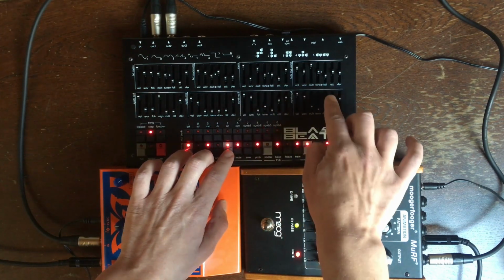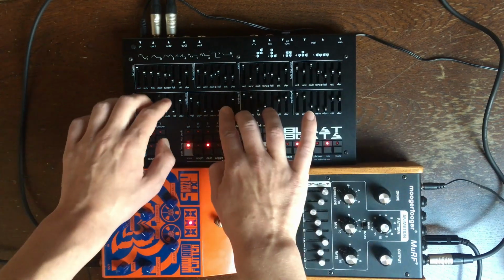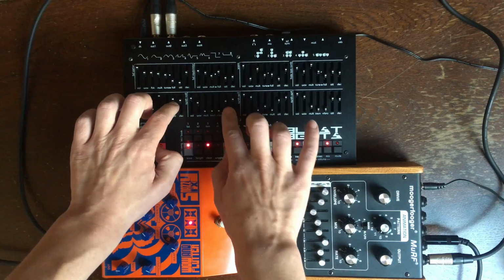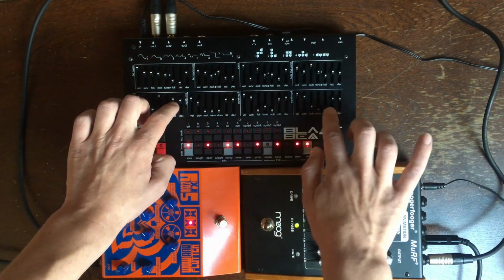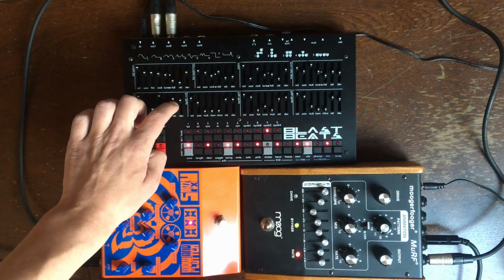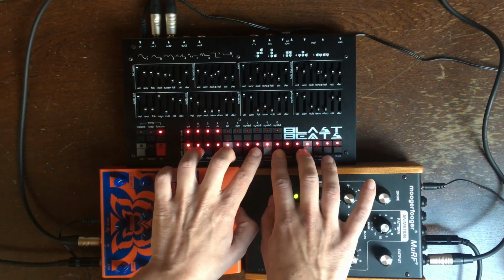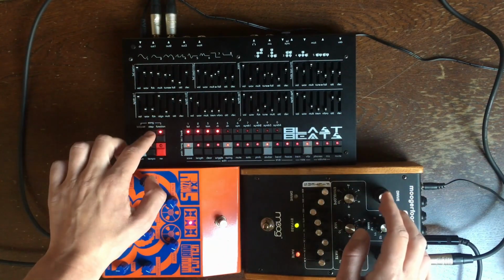Let's put loads of attack everywhere and see what happens if we can make a nice pad sound. And one of the few things I don't like about this machine is that it's quite hard to dial the envelopes. Have I done? No.